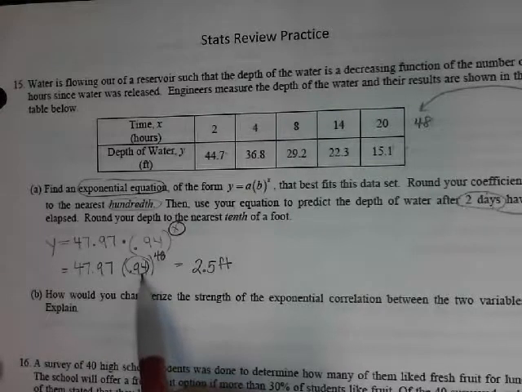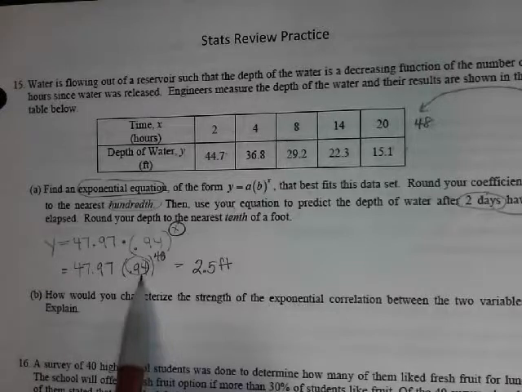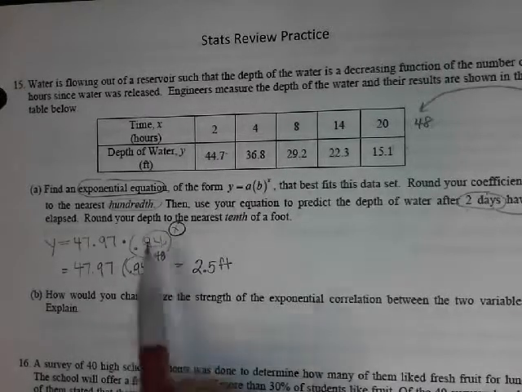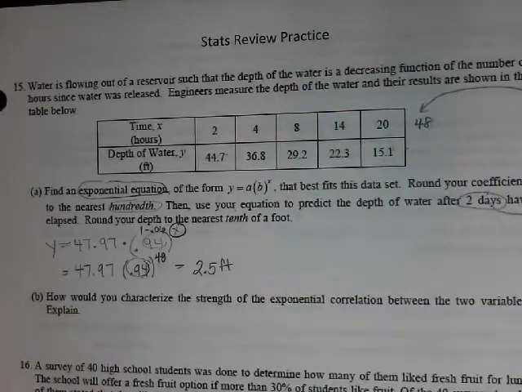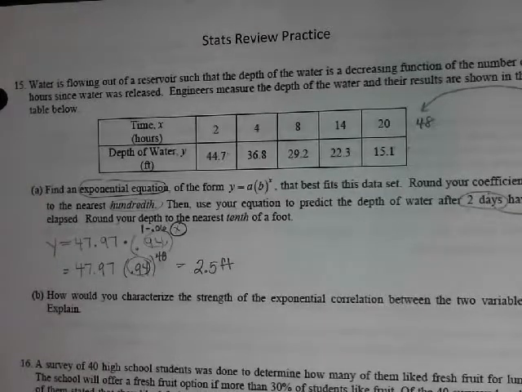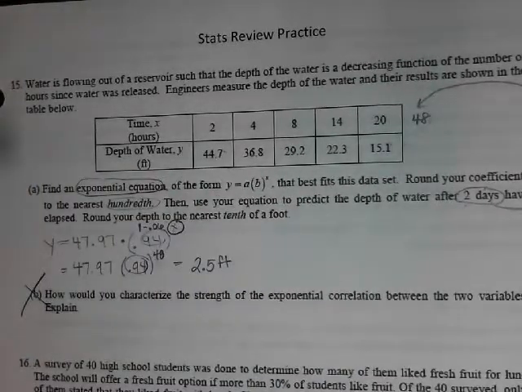Okay, a couple other things to just make note of, just as a review. If that's the base, then at what rate am I losing water? What percentage am I losing every hour? Okay, if my base is 0.94, that must have been 1 minus 0.06. So I'm losing 6% every hour. I'm retaining 94%, and that's what that base number tells me. But 1 minus 0.06 tells me that I'm losing 6%. How would you characterize the strength of the correlation? That's actually something we haven't done yet, so we're going to omit that one.